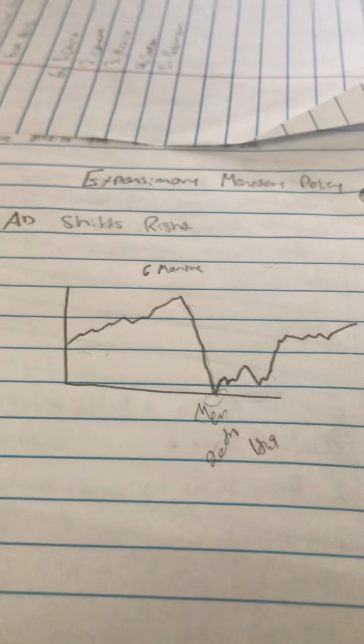And that is basically the rundown of expansionary monetary policy and what's going on in the US economy today.